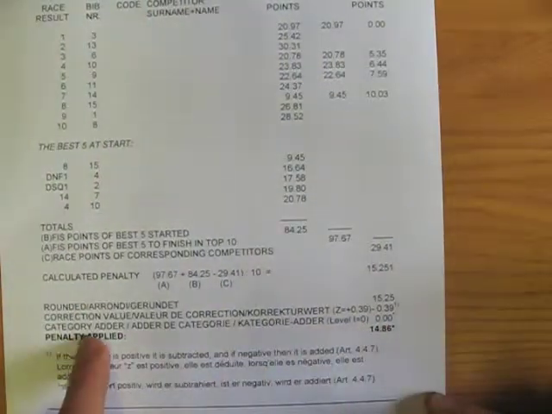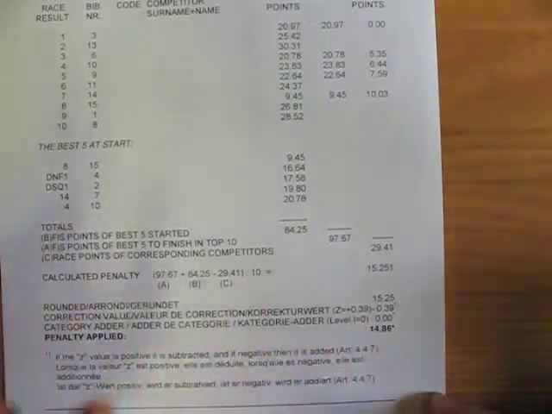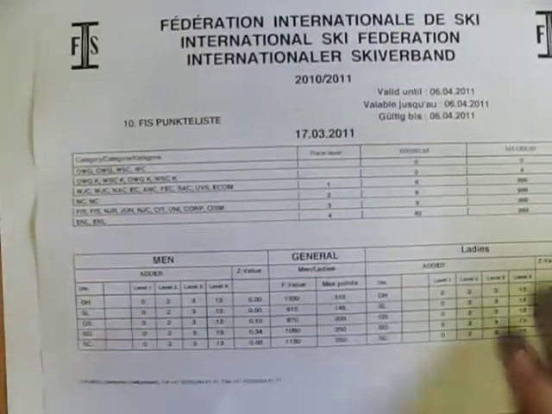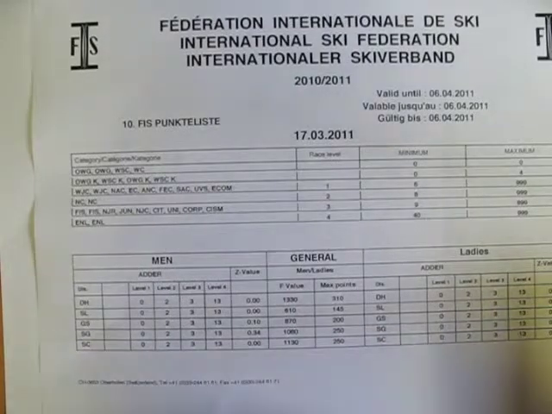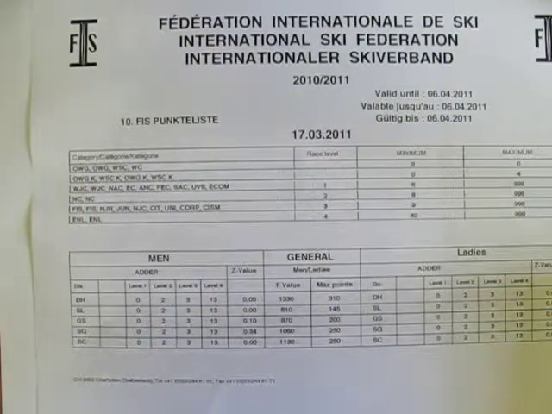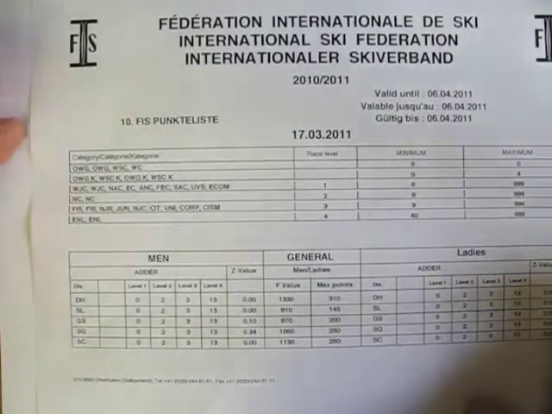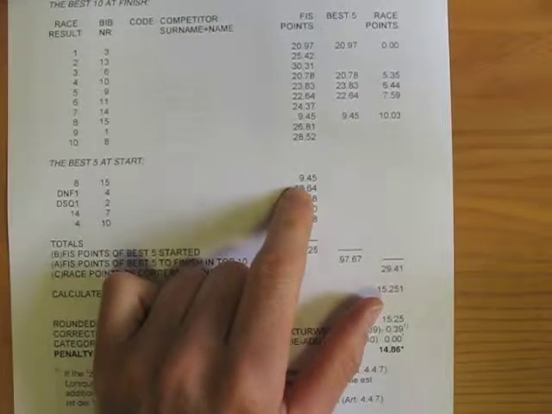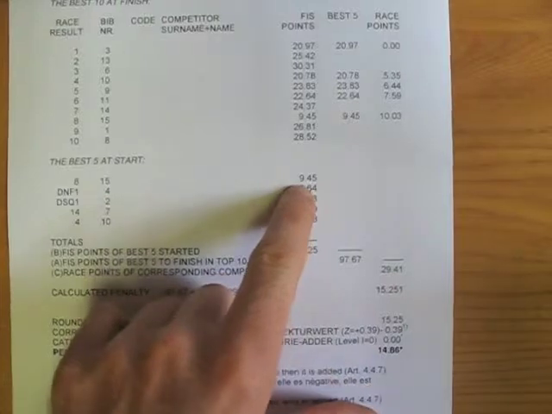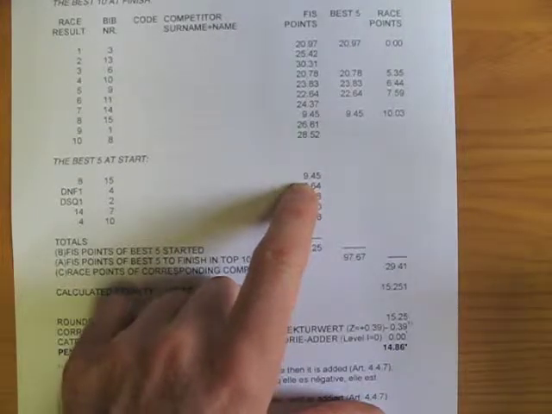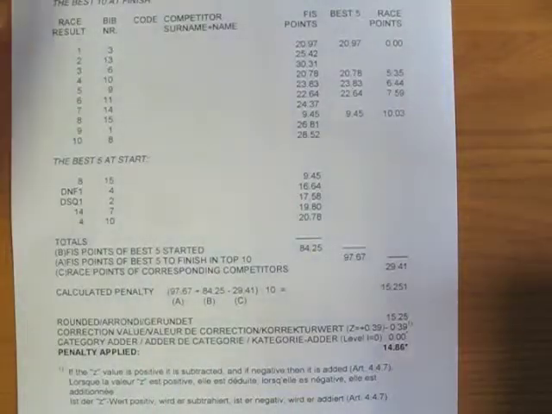Here's where I got a problem. Category adder, it's a level 1 equals 0. Well, I got a problem with that. Category adder for level 1. So it's a World Junior Championship, or it's a NORAM Cup, or it's some sort of Continental Cup. Okay? I have a hard time believing that the best person in a World Junior Championship or a Continental Cup is going to have 9.45 points. That doesn't seem reasonable to me. Or a NORAM Cup or something like that. That would be sort of out of bounds.